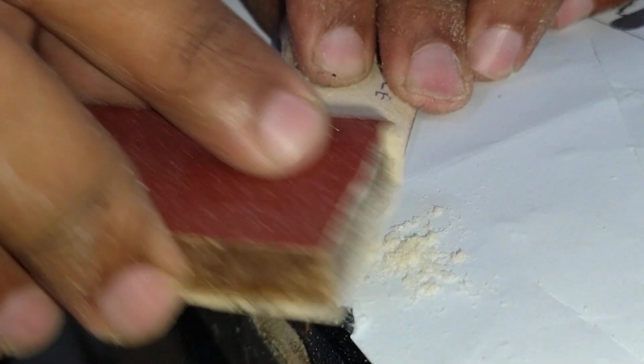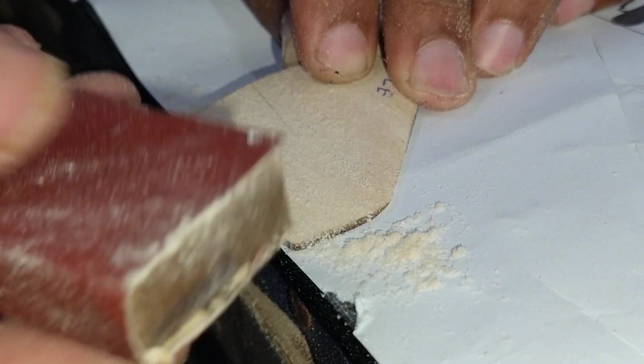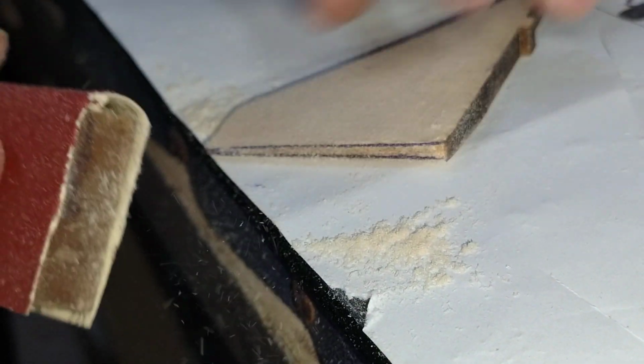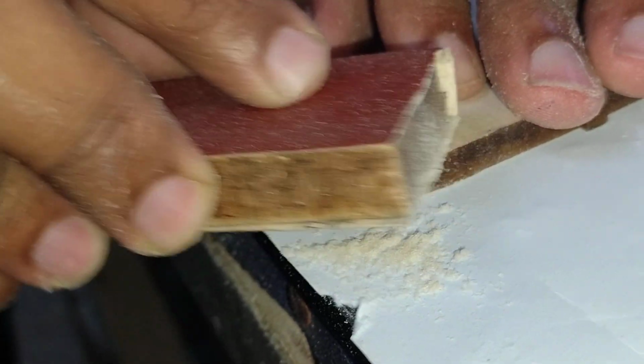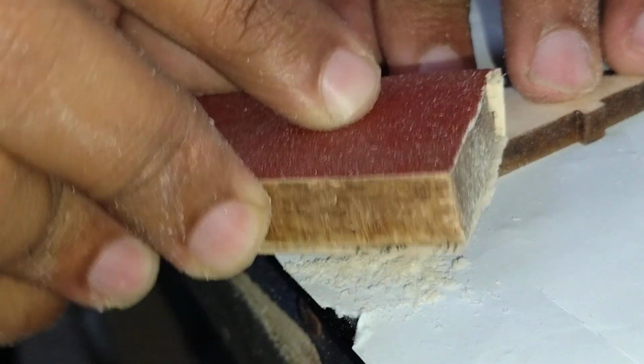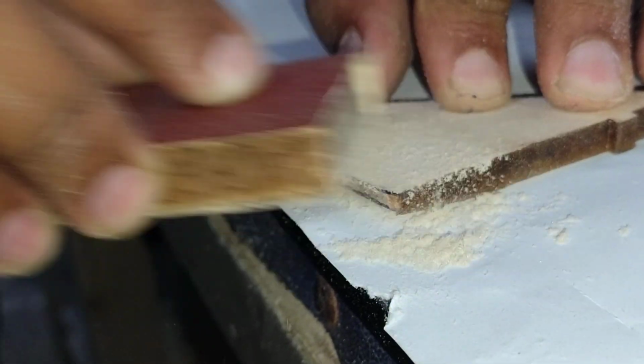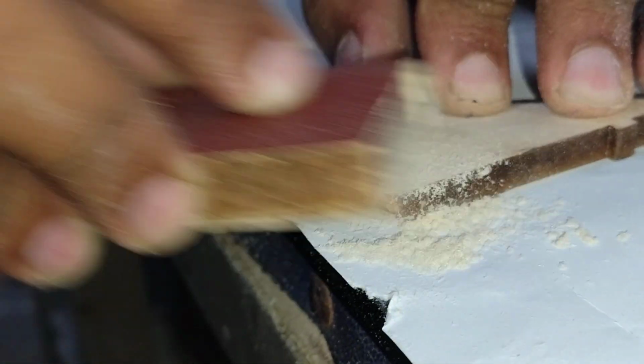Apply very gentle pressure. Use good quality new sandpaper. On each stroke, cover the whole edge so that you get a uniform sanded surface.